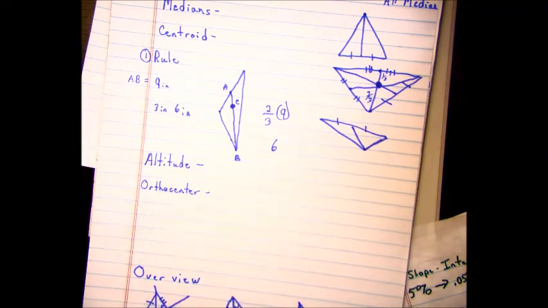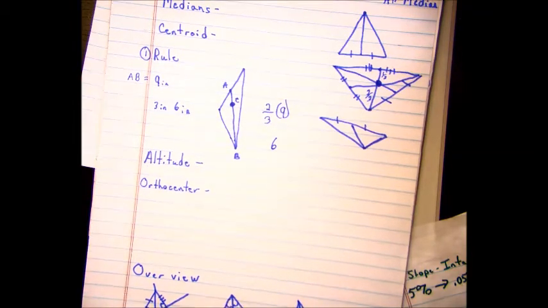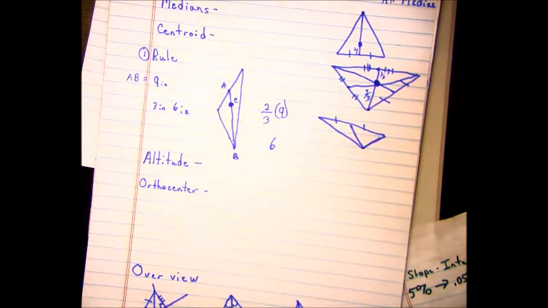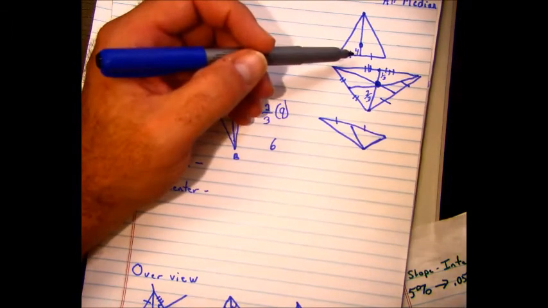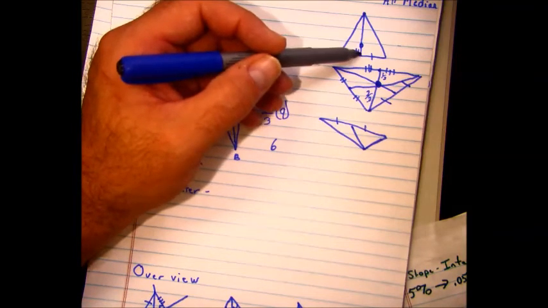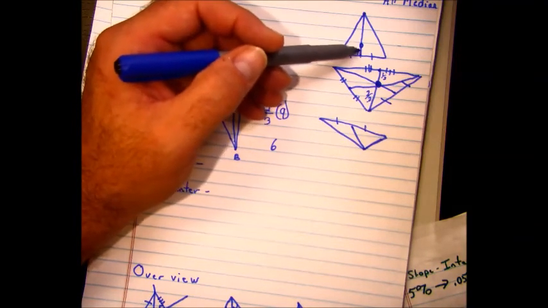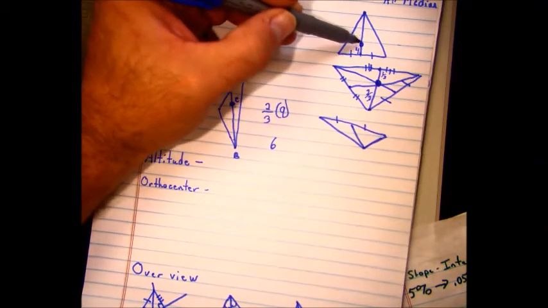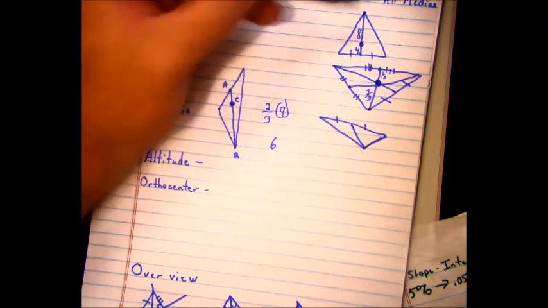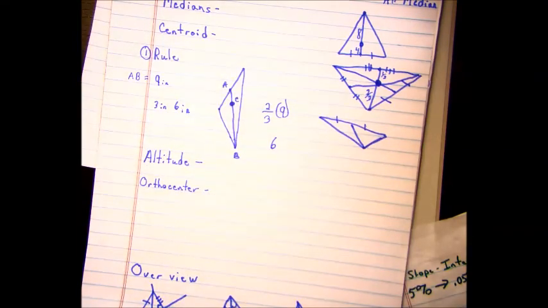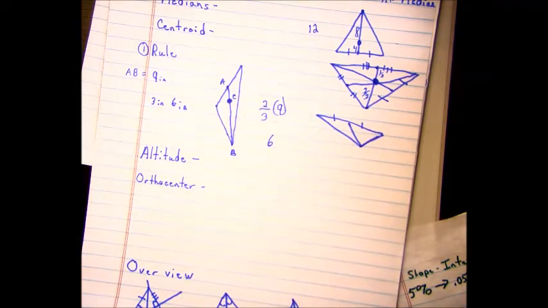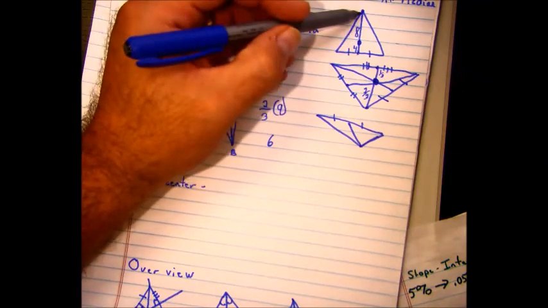This relationship happens all the time, and they can change it up. Say they give me this piece, 4. So here's a centroid, and this measurement is 4. Well, I know this is 1/3. So that means this is 2/3. Well, that means if this is 4, this is 8. And if I need to know the whole thing, it's 12. 1/3, 2/3, whole thing.